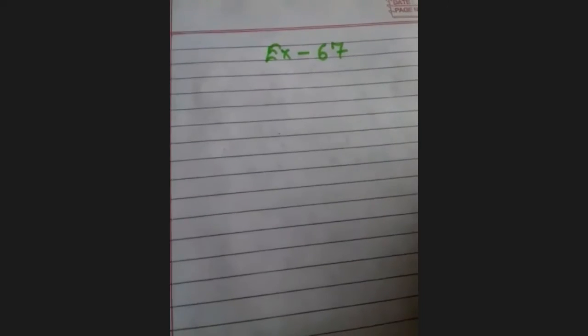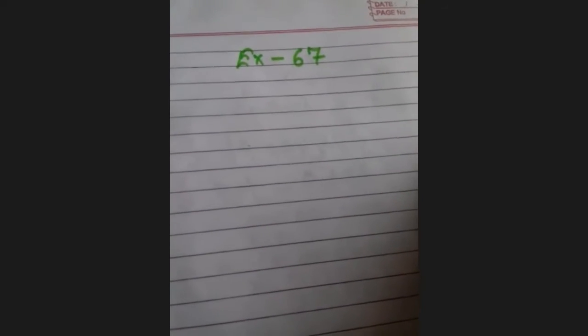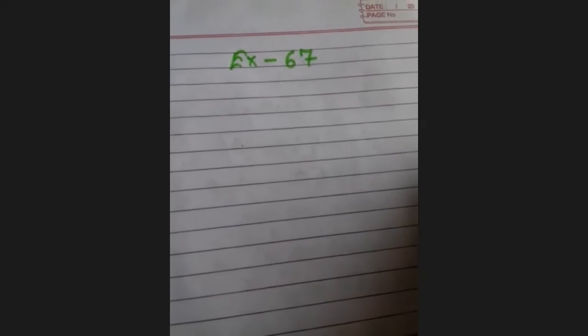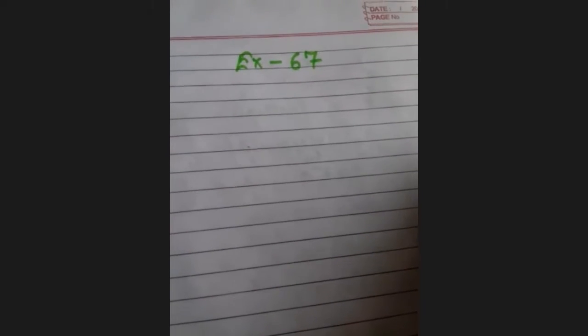Students, as you know, we are doing exercise 67. Questions 1 to 10 we already discussed. Now I'm starting from the 11th question. Clear? Now, your 11th question is: subtract by writing in columns.